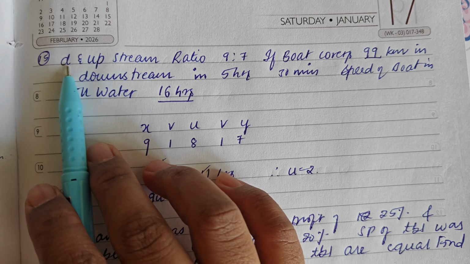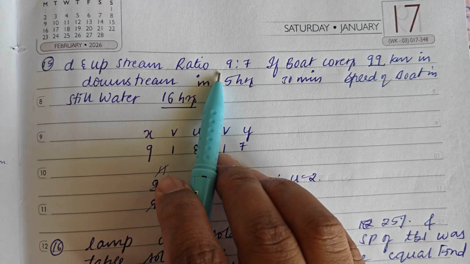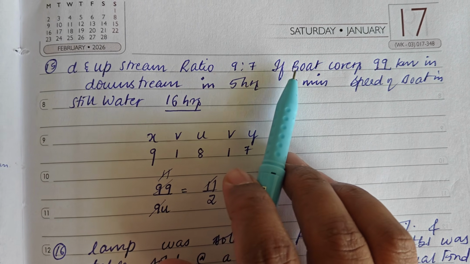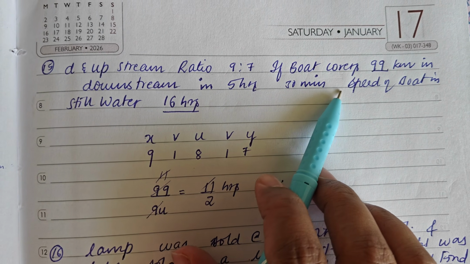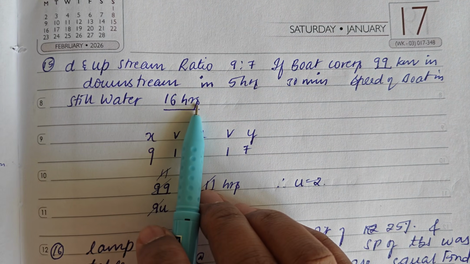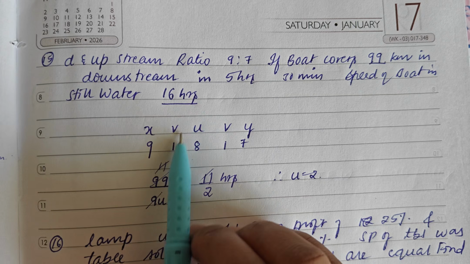Okay, so the downstream and upstream speed of the boat is in the ratio of 9:7. If the boat covers 99 kilometers downstream in 5 hours 30 minutes, what is the speed of the boat in still water? So I got the answer, I think 16.